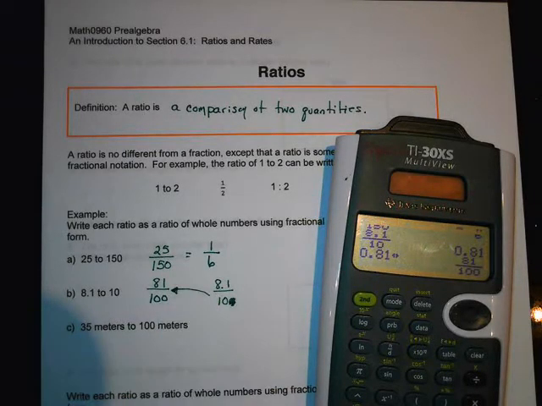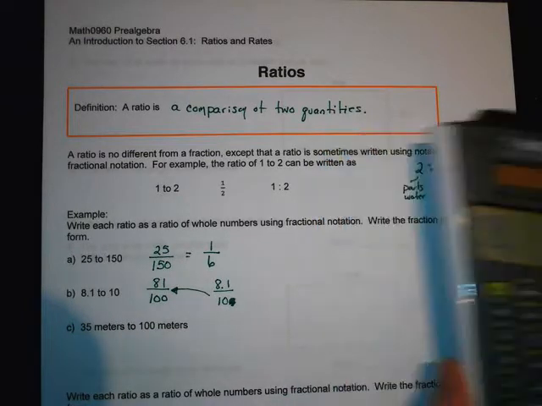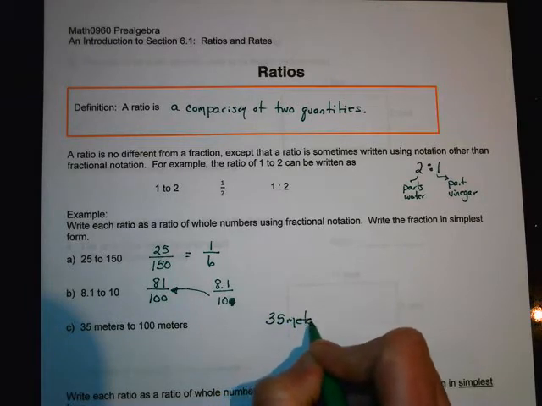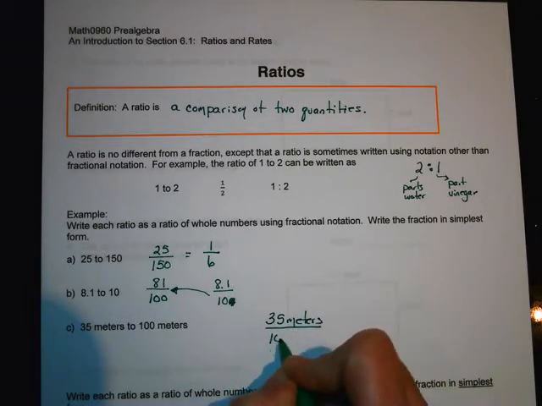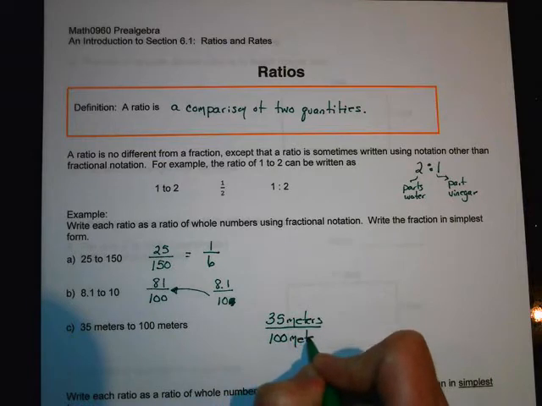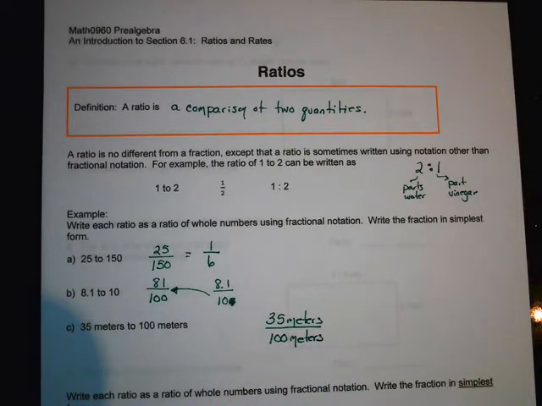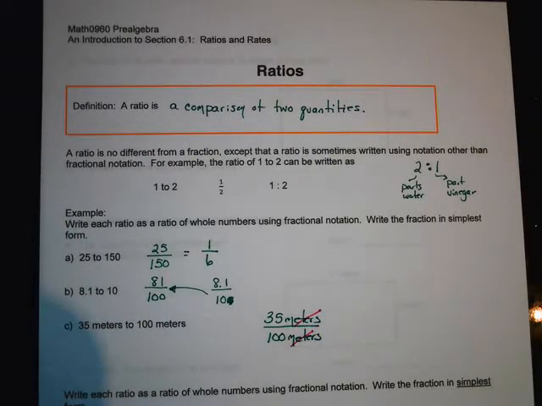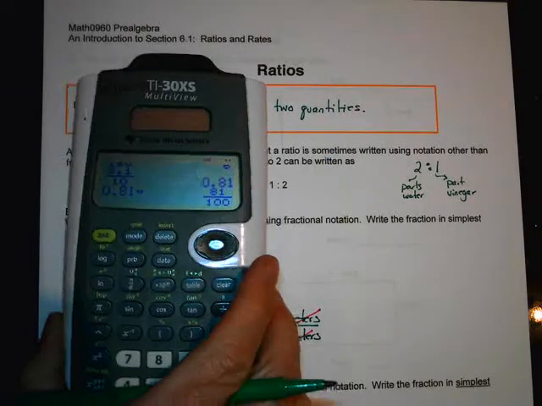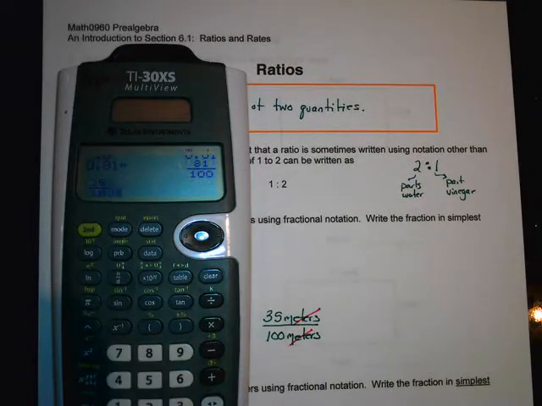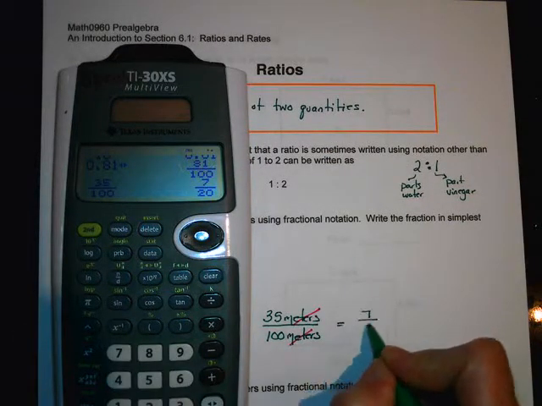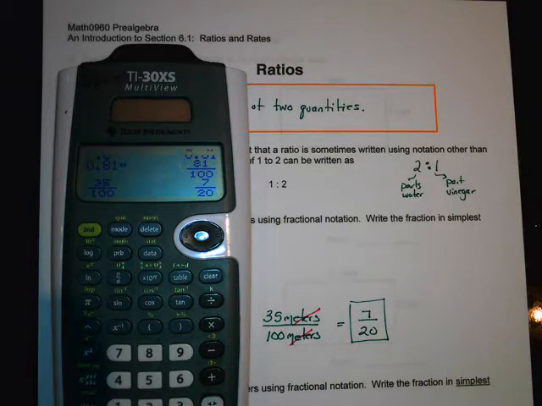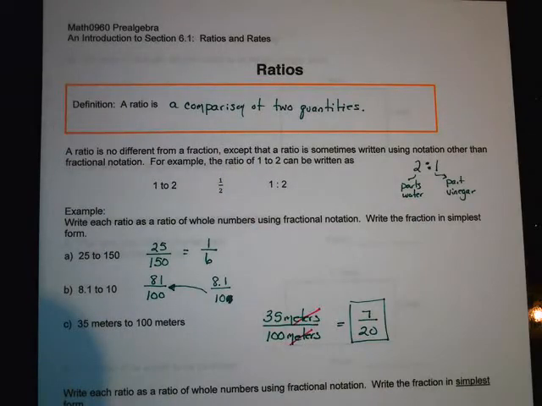All right, and let's try 35 meters over 100 meters. Now look, just like before, if you have the same units in the top as you do in the bottom, we can cancel these. Our rules apply, right? So now let's do the 35 over 100. And so without the meters, this ratio written in fractional notation in simplest form is just 7 over 20. And you don't need the meters. You can cancel those out.